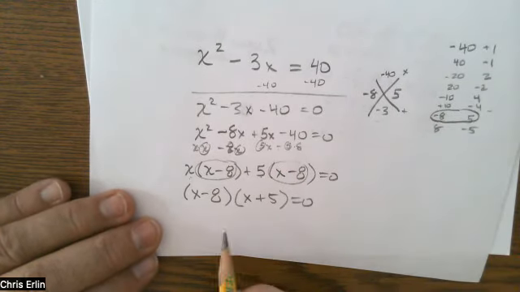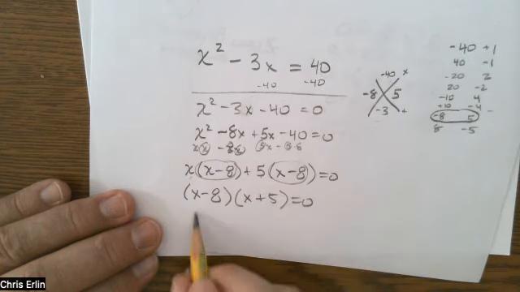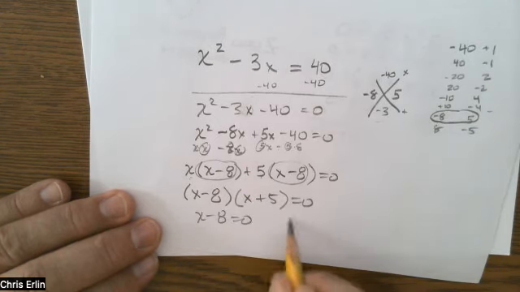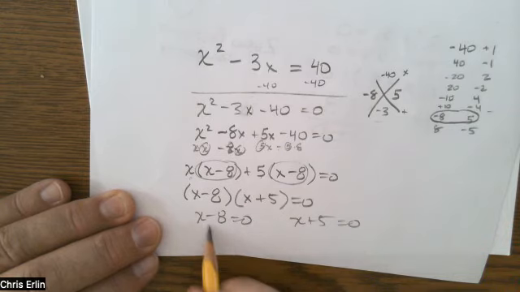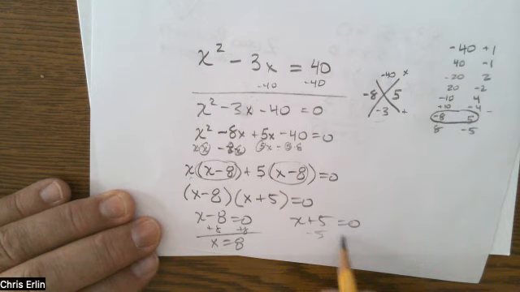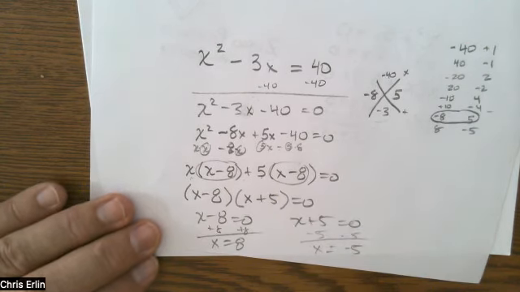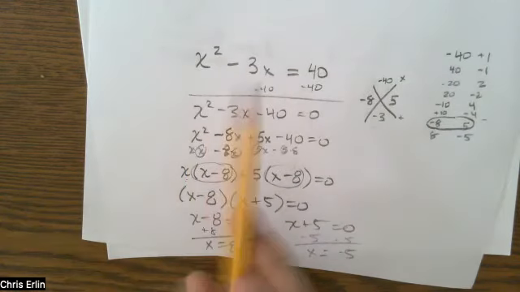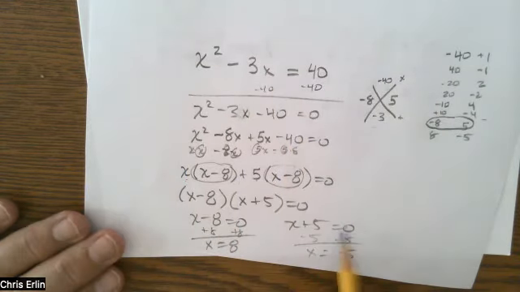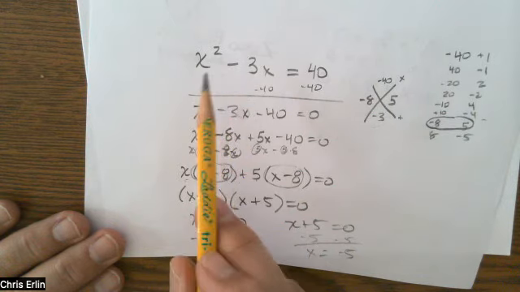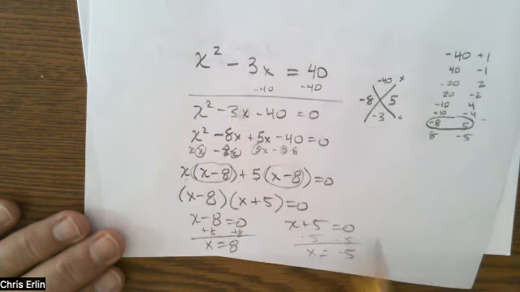And again, now I can apply the zero products property. If these two terms are multiplied times 0, then either this one equals 0 or this one equals 0. If this equals 0, I add 8 to both sides, and I get x equals 8. And if this one equals 0, I subtract 5 from both sides, I get x equals negative 5. Those are my two solutions. And if I were to put in 8 up here, I'd get 64 minus 24 equals 40. That works. If I put in negative 5, I'd get positive 25 plus 15 makes 40. That also works.